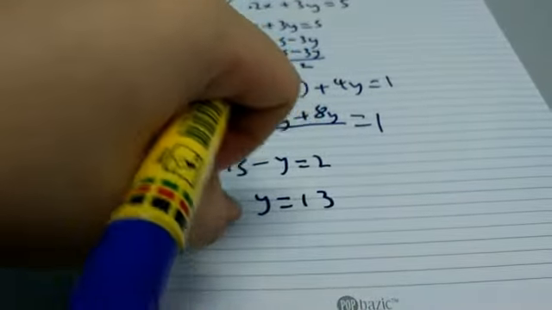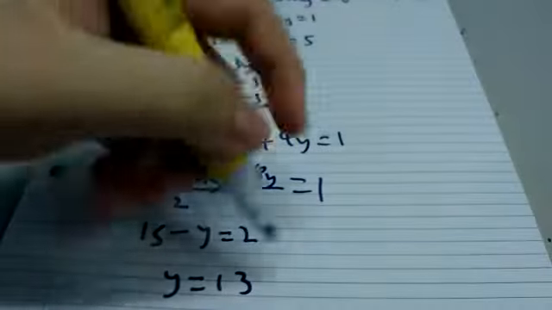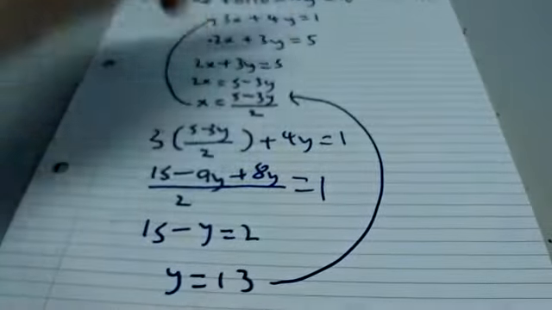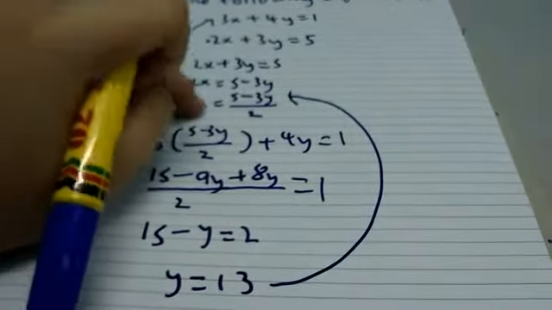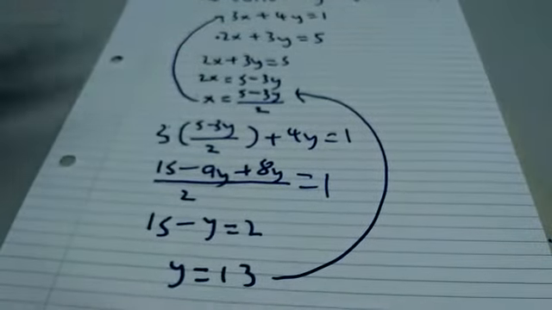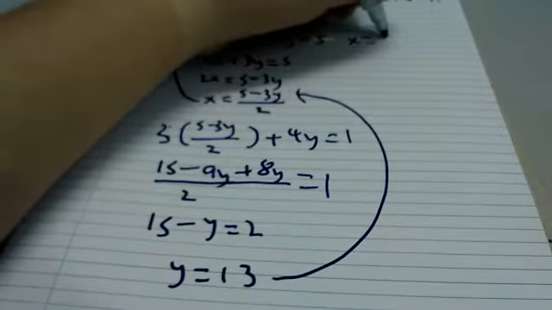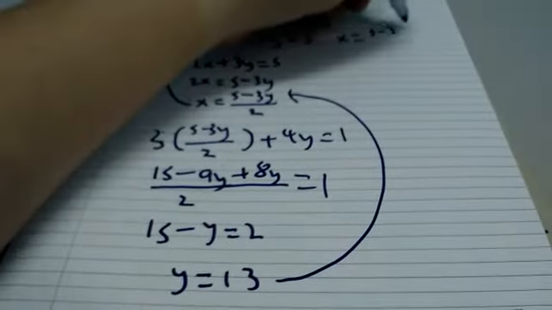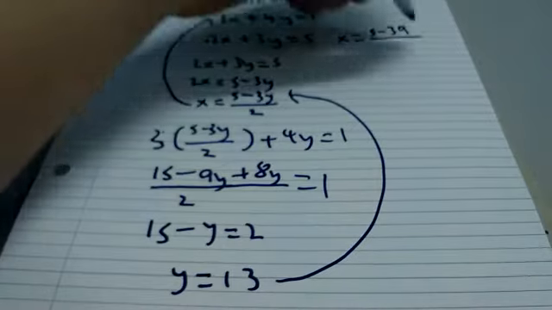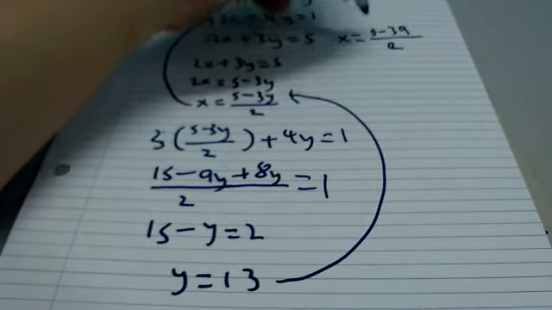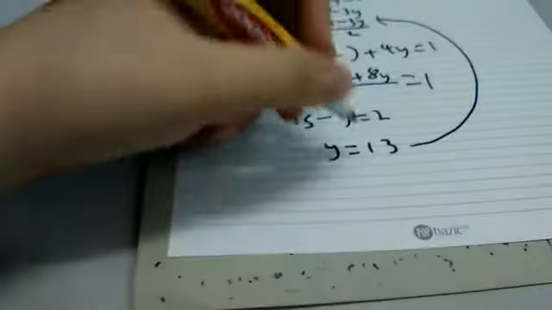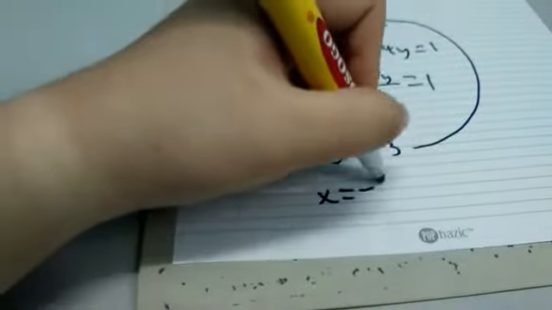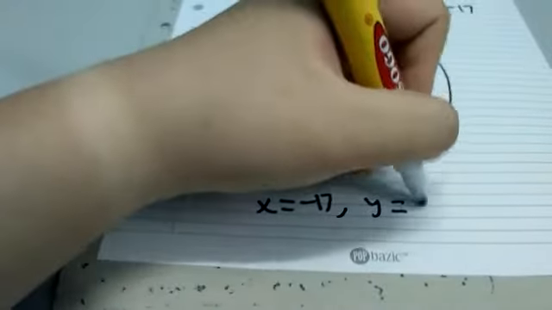So we have found the value of y. Then we are going to substitute this y into here, not into the other one, because you would still need to solve it. So I'm going to substitute into this equation, so I can directly find the value of x. So x is equal to 5 minus 3 times 13, that's 39, over 2. Then 5 minus 39 is negative 34, so x is equal to negative 17. And there we have it, x is equal to negative 17, and y is equal to 13.